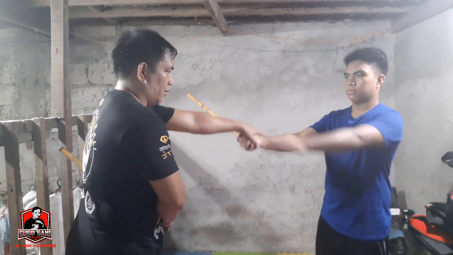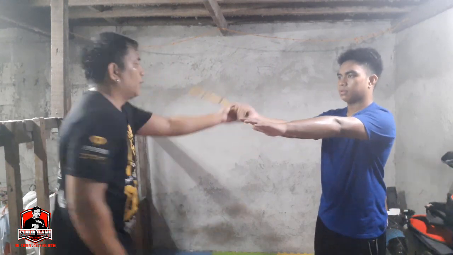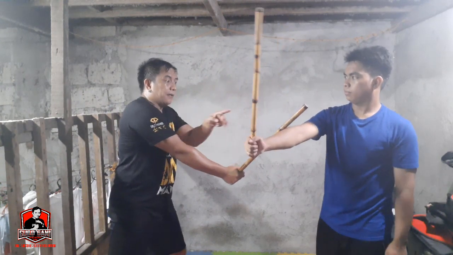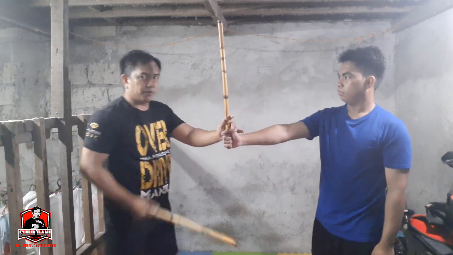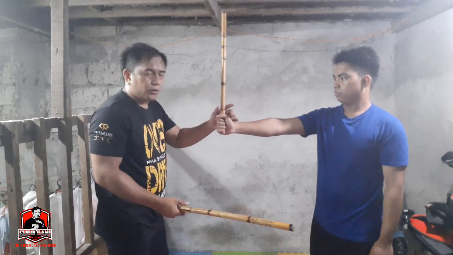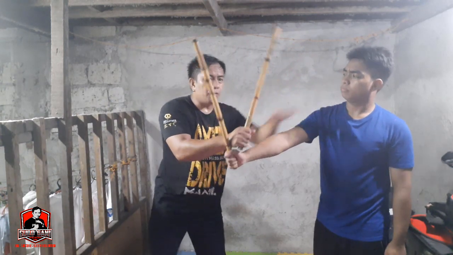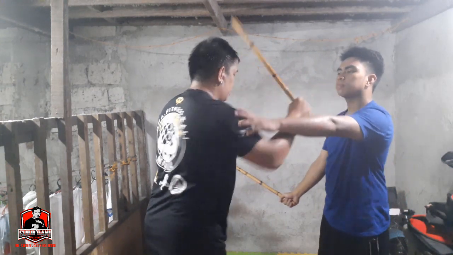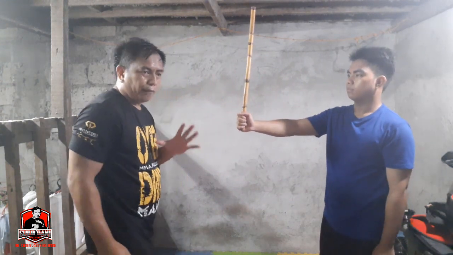Try to touch him. He can touch you, you can block it. So here you can block, attack, but he can't touch you. So that's the point. But if you go to close quarter, he can tap you, or here he can also tap you. Okay, so in this range you want to practice.